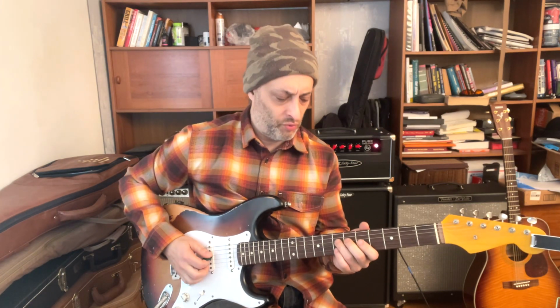Next one is going to be root to the minor 3rd to the major 3rd to the 5th. So this is interesting. You get into these minor 3rd to major 3rd. There's all kinds of ways to use that.